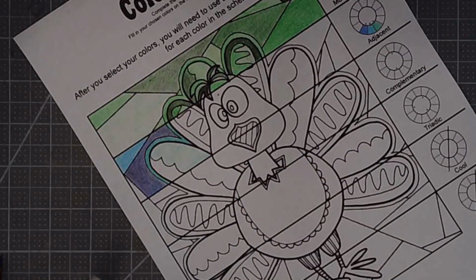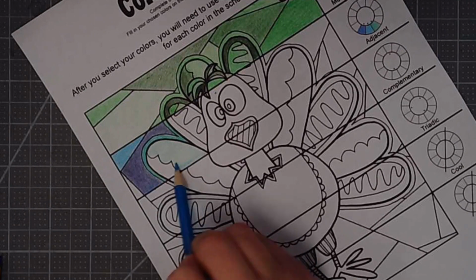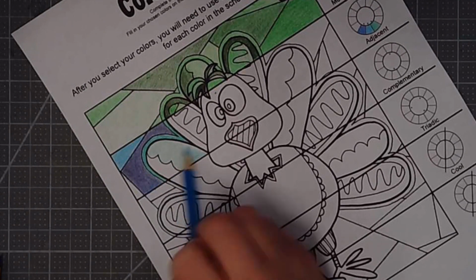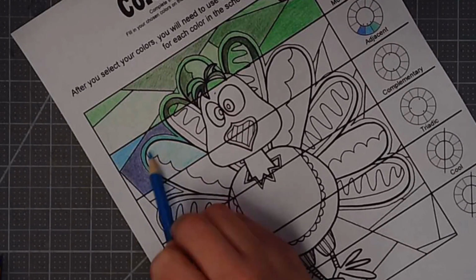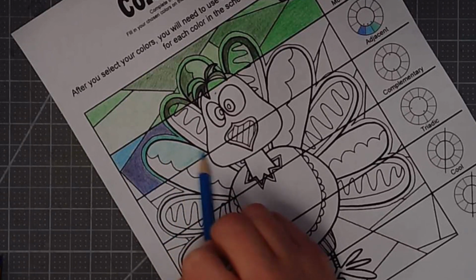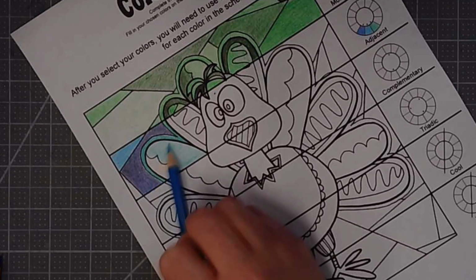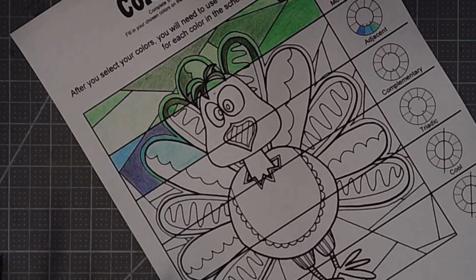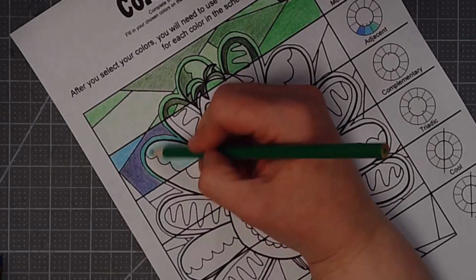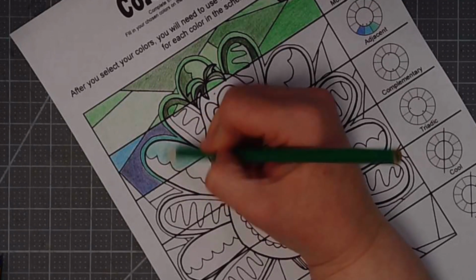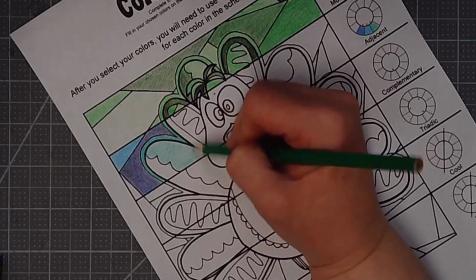So as we work with this and we continue to work through this section, I'm going to make sure that I am working with that color scheme. So this entire color scheme is going to involve the colors of blue, green, blue, and blue purple.